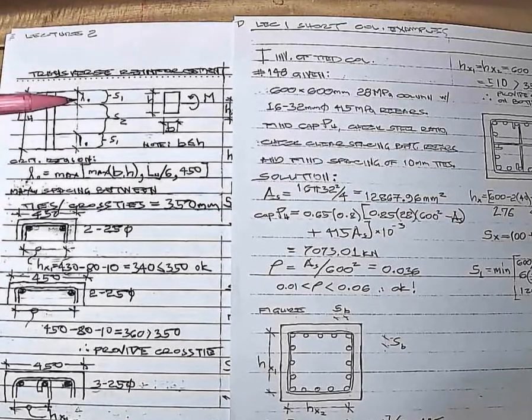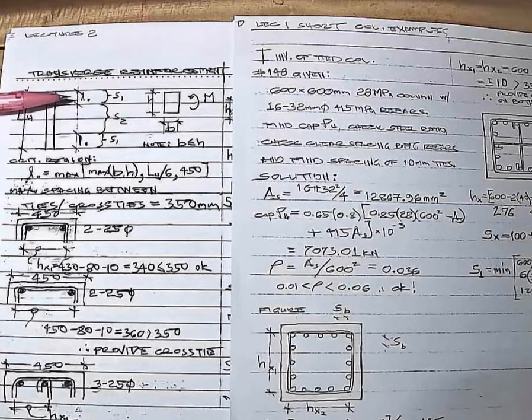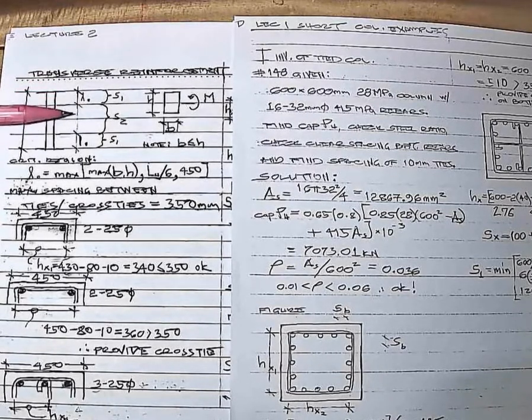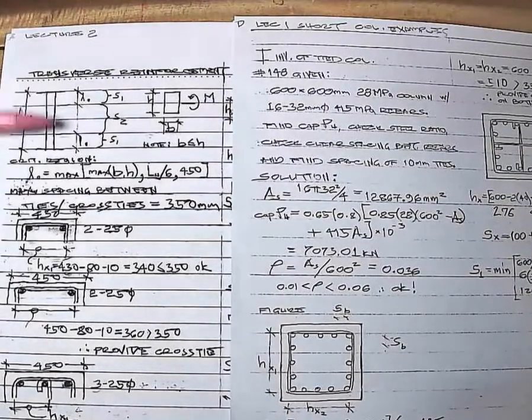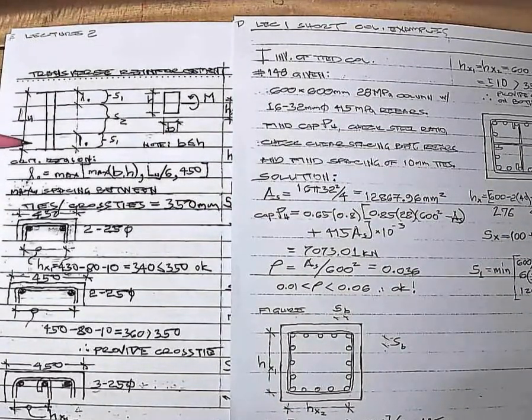So L sub O is known as your critical region. And then ito yung middle span, wherein this is inside the unsupported length of the column. Unsupported length means nag-start from the top of the floor line to the bottom of the beam.